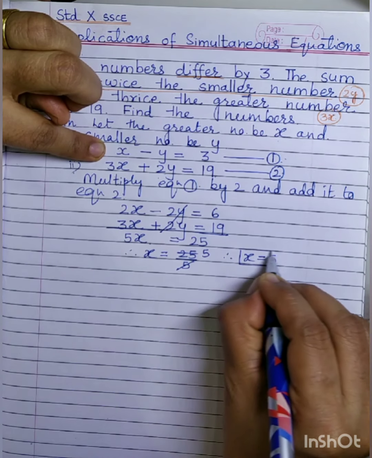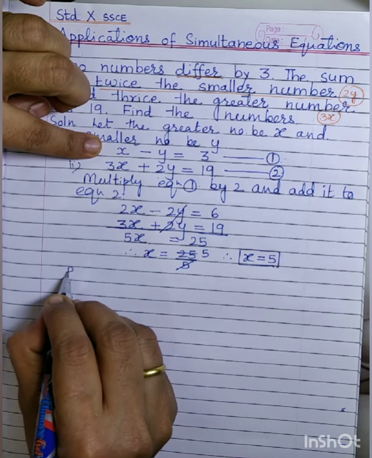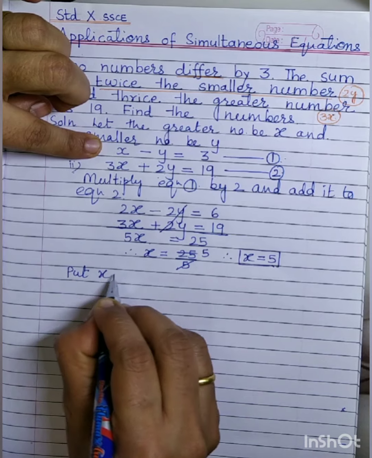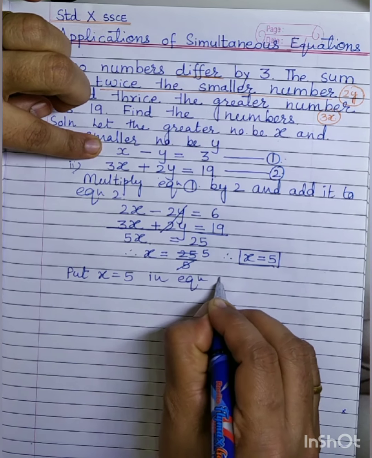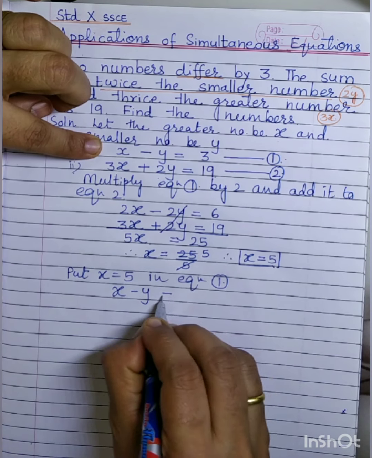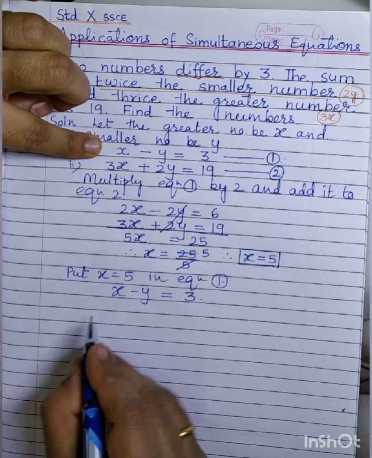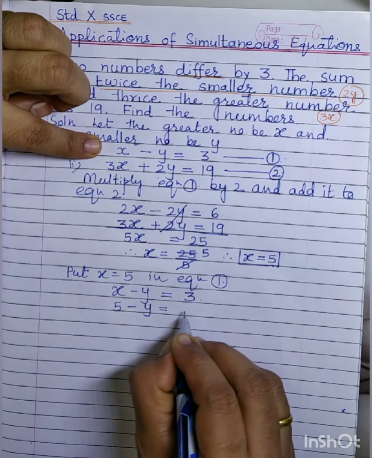We've got our first variable, the greater variable. Now put x equals 5 in the simpler equation 1, x minus y is equal to 3. So, 5 minus y is equal to 3.